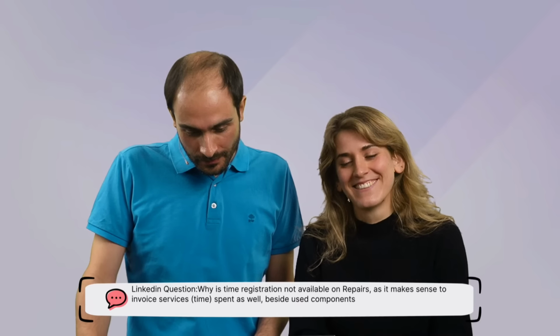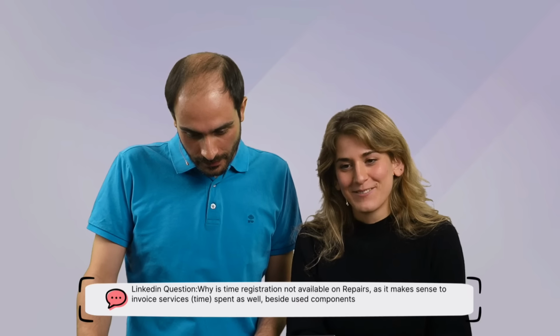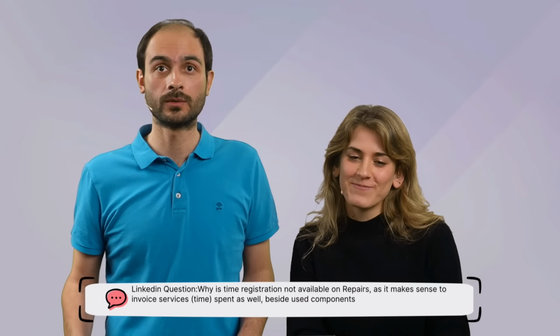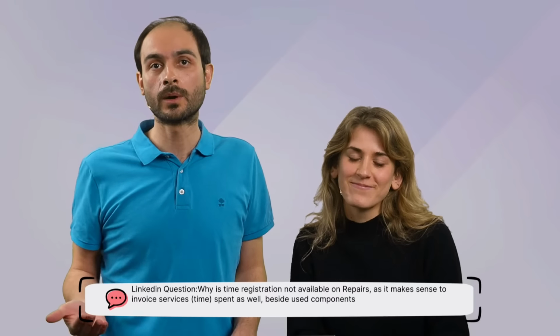Why is the time registration not available on repairers, as it makes sense to invoice services spent as well beside used components? Of course, I agree. It makes sense to invoice the time. It's just that on the repair order, we decided not to go as far as a timesheet on it. I think that's maybe a little bit too advanced.